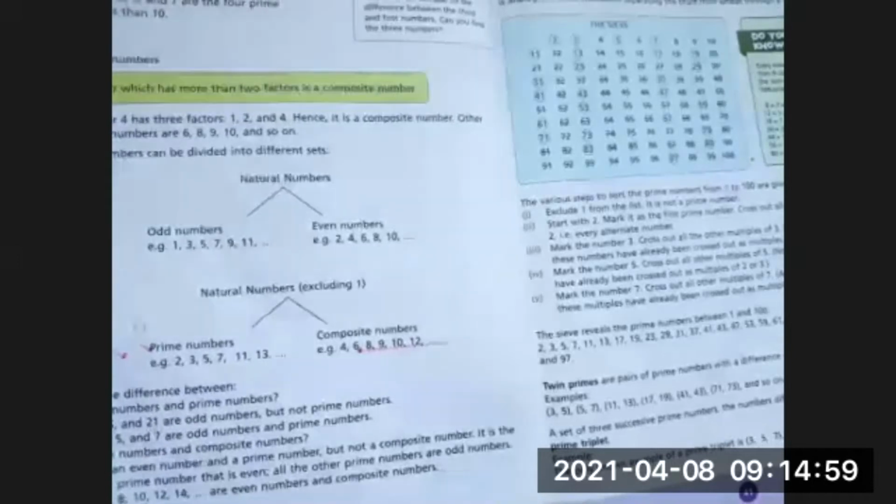Composite number: a number which has more than two factors is a composite number. More than two factors means it has got 3 or more than 3 divisors. You will say factors mean divisors. So you will say that the number is a composite number having 3 or more than 3 divisors. So these are the definitions for composite, prime, and even and odd numbers. Write down these definitions for the blanks.